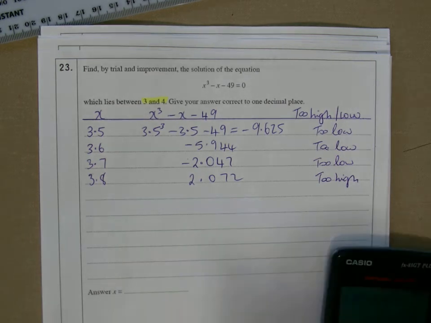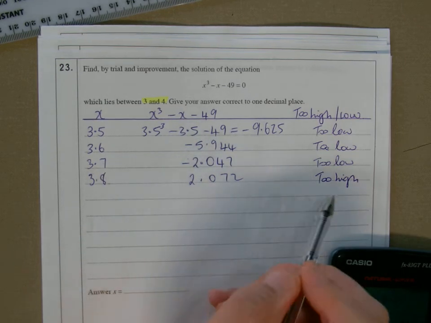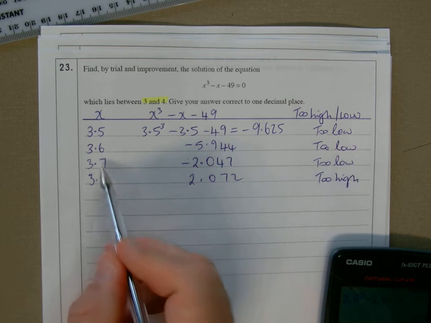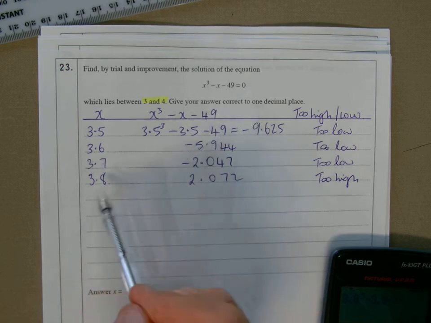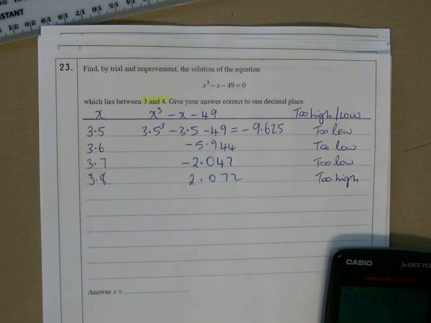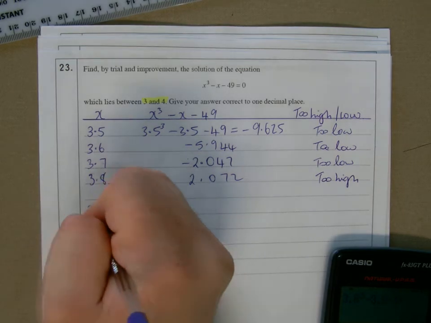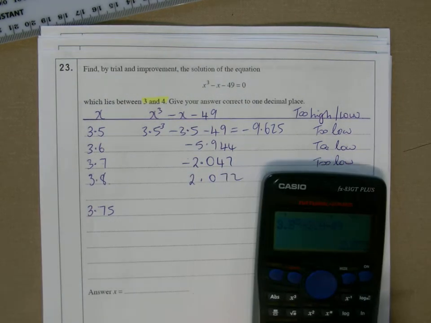All right, so look at what we've got. 3.7 is too low, 3.8 is actually too high. So it's somewhere between those two. So in order to give our answer correct to 1 decimal place, you need to go in between these and find a result. And what the examiners are looking for is for you to go halfway between these. So what I'm going to try next is 3.75. Halfway between 3.7 and 3.8 is 3.75.